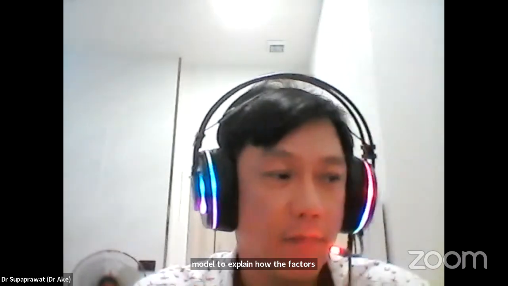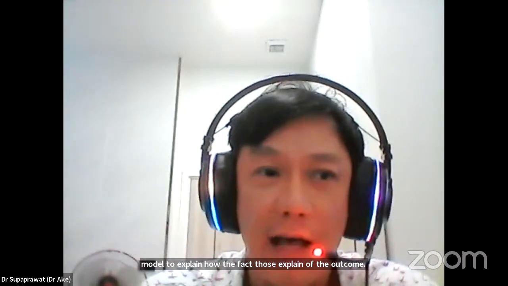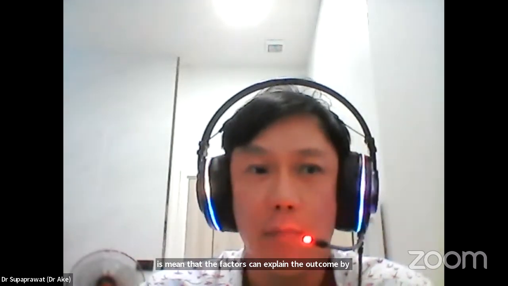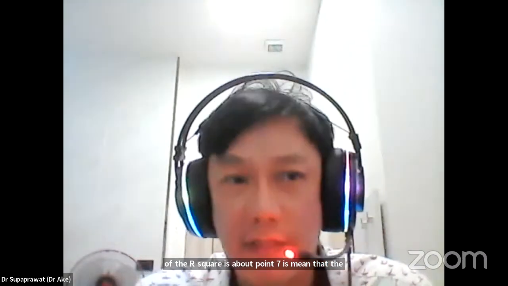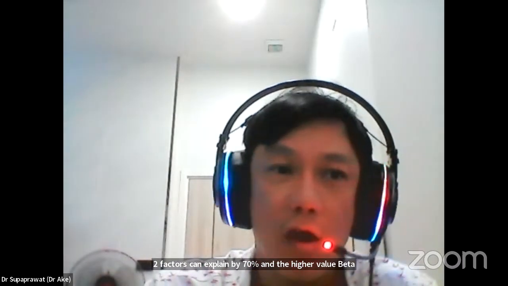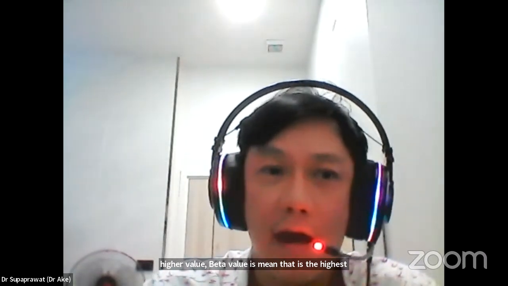In my opinion, multiplication is a very nice model to explain how the factors explain the outcome. For example, if there are three factors like service, prices, and facilities, to explain or predict customer satisfaction or customer loyalty, it means that the factors can explain the outcome by different explanation power. If the explanation power of the R square is about 0.7, it means that the three factors can explain 70%. And the higher beta value means that it is the highest predictor, with higher explanation power than other factors.